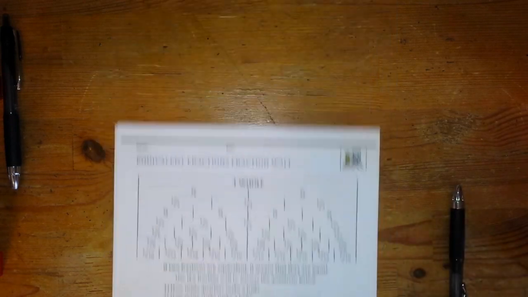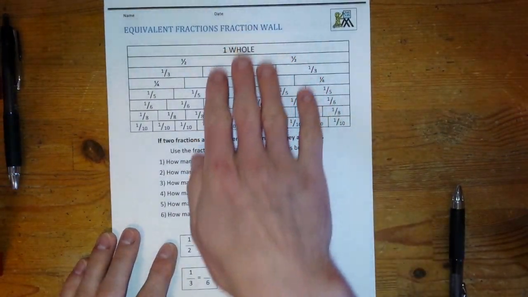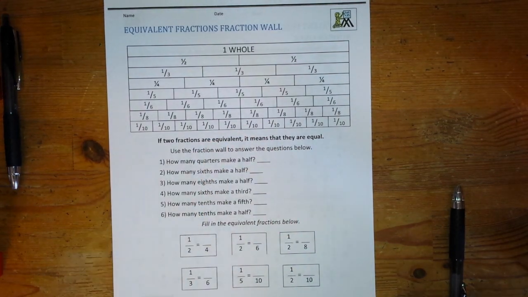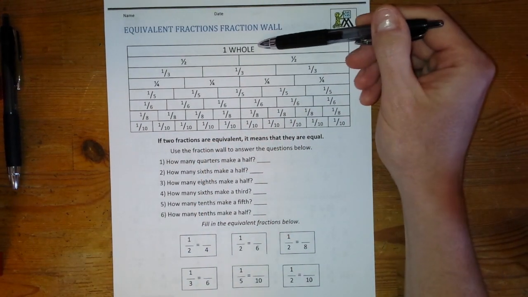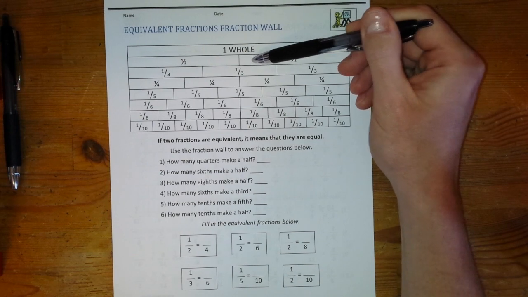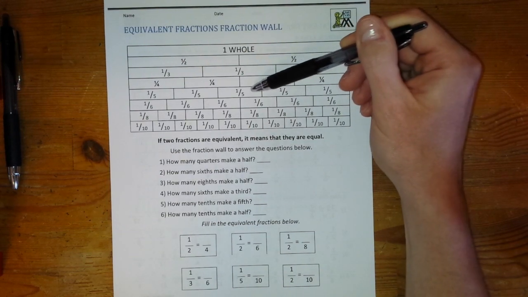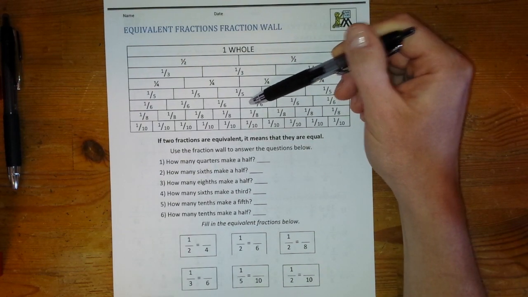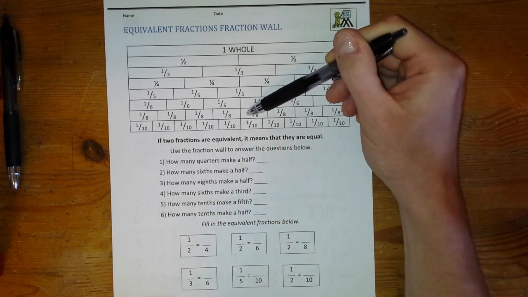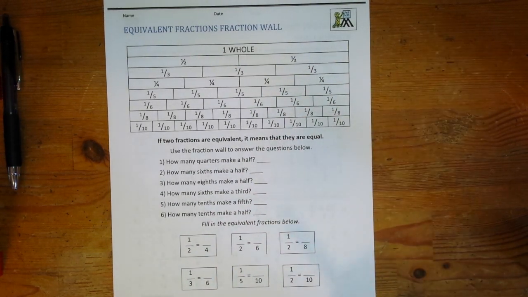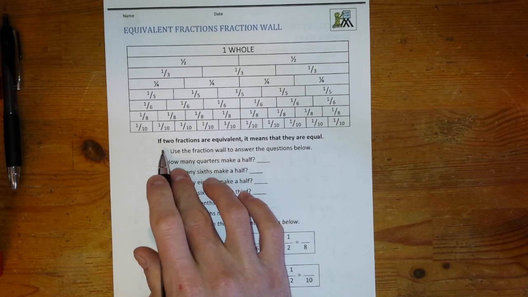So this is almost exactly the same idea as the sheet before. In fact, they've laid out the fraction strips here. We have some different fractions this time, though. We have 1 whole, we have halves, thirds, fourths, fifths, sixths, skipping 7, going straight to eighths, and tenths. And this goes through the exact same idea.